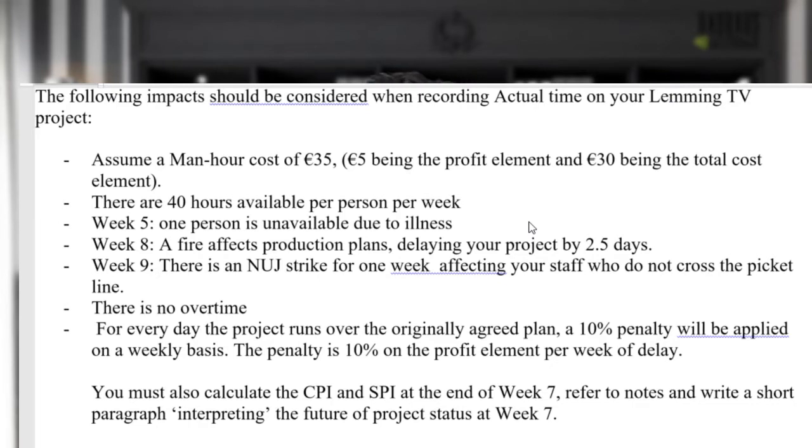In question 4 here, all I'm doing is throwing a little bit of a twist into it. The impact should be considered when these following things happen. So things happen during the project. So first of all, you have to assume the man-hour cost is 35 euros.